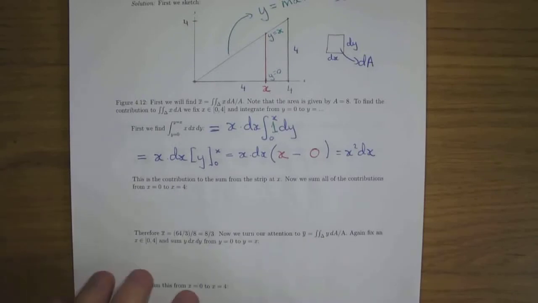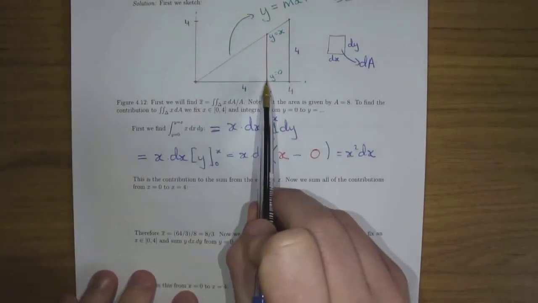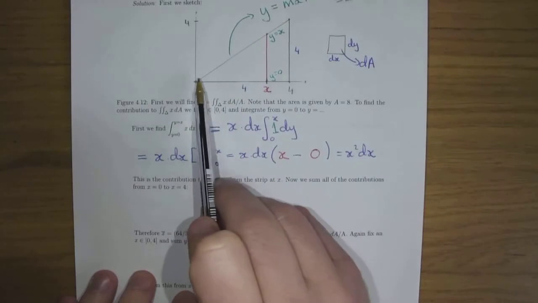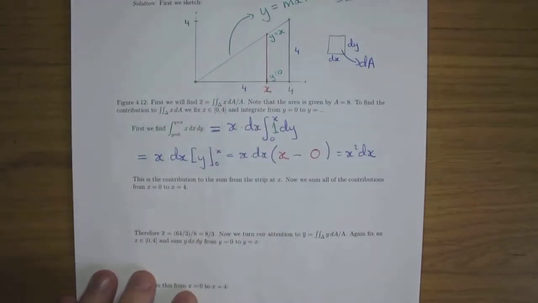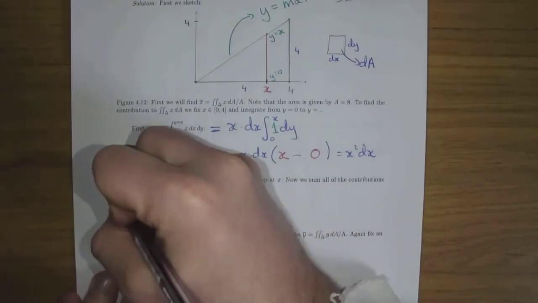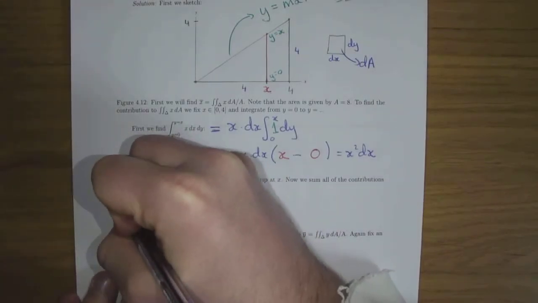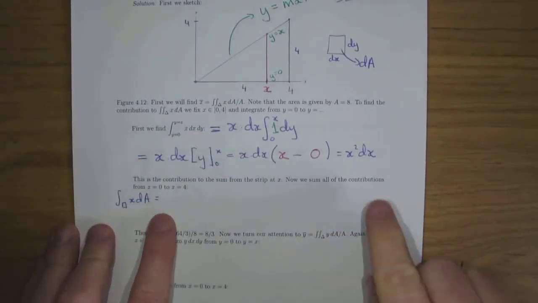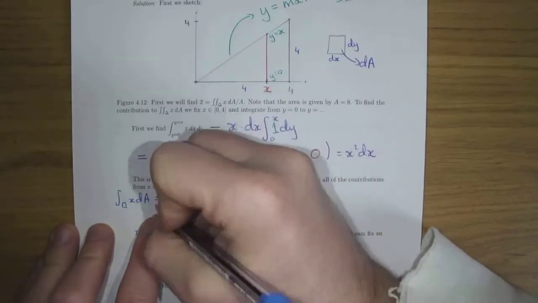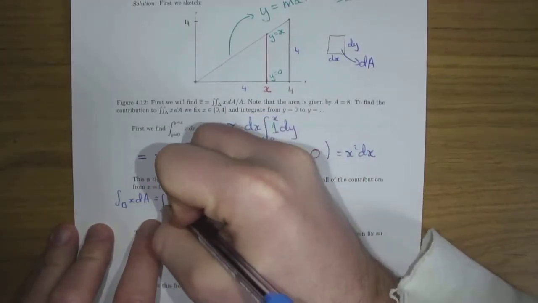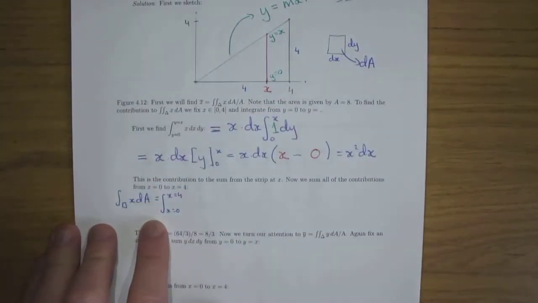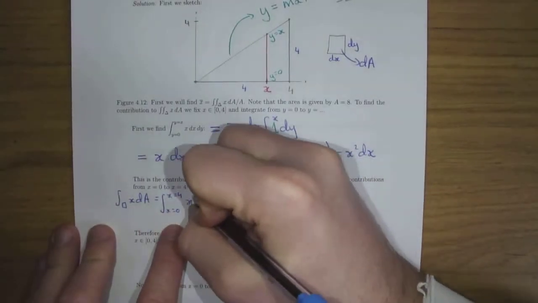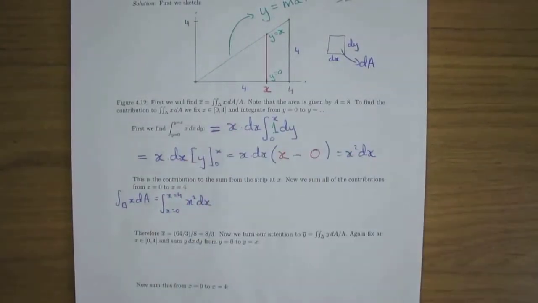Now sum along all the contributions of this. So that's the contribution to the sum from the strip, and now add up the contributions to the total sum from x equal to 0 to x equal to 4. And that will be what we call integrating over the box x dA. So we're going to add up the contribution to this total sum from x equal to 0 to x equal to 4. Each strip is giving us x squared dx. And notice again the integration, we're not really pushing it too hard.